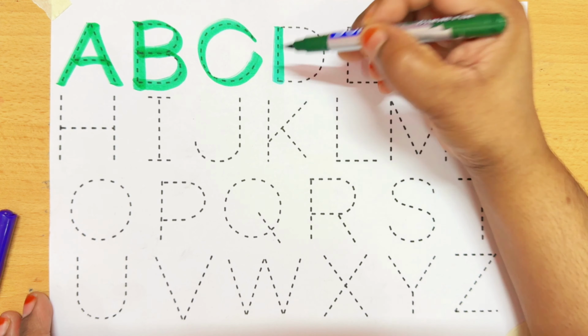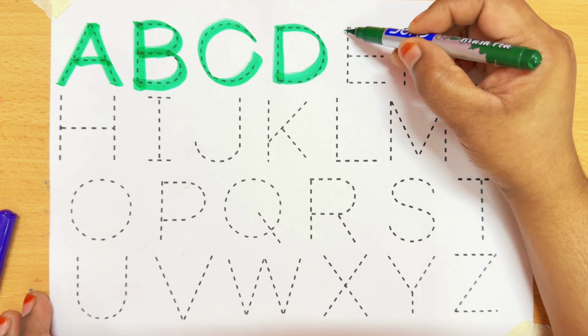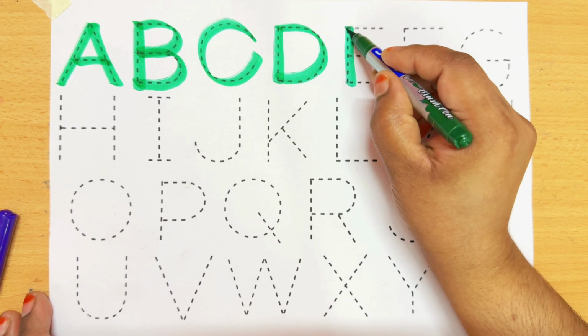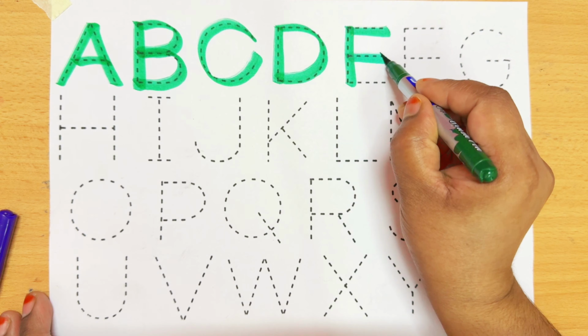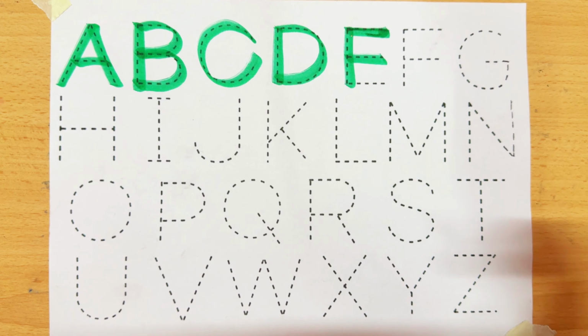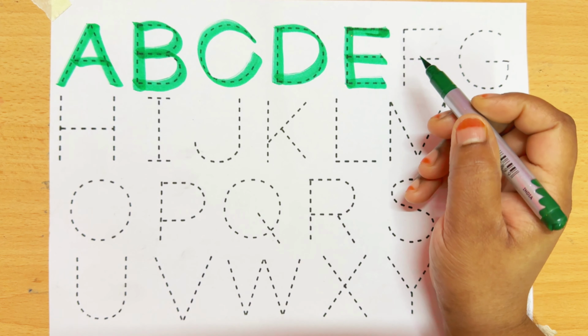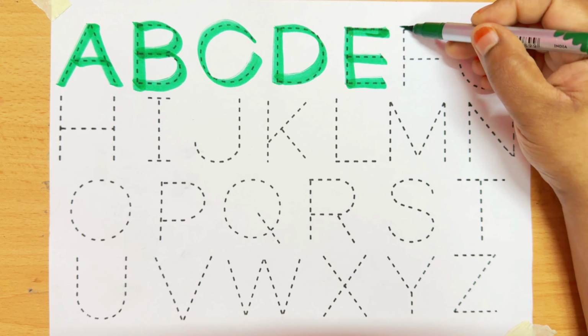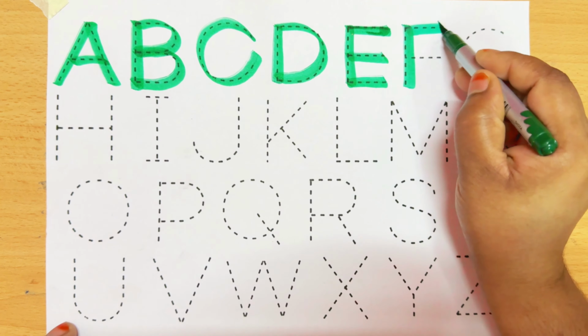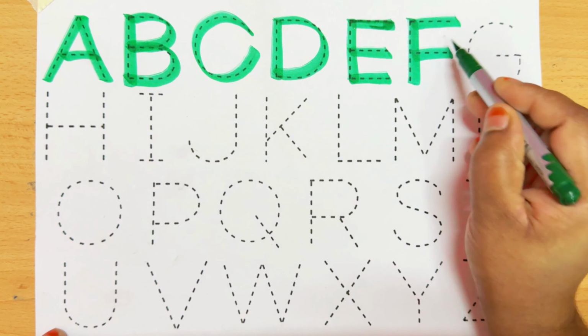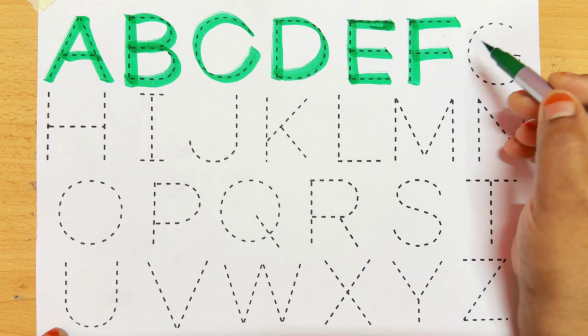D for door, D for dress. E for election. E for elephant, E for eagle. F for fan, F for fish.